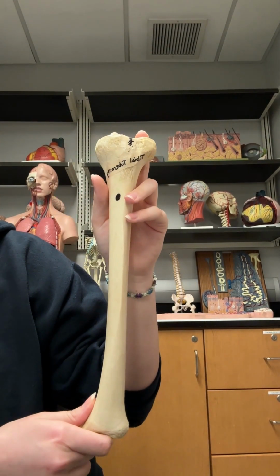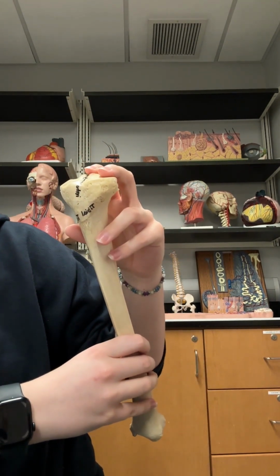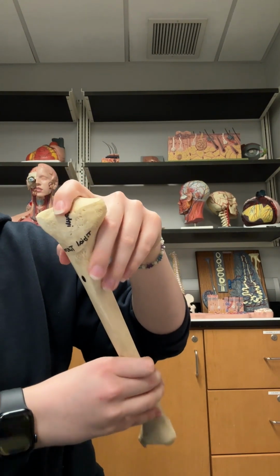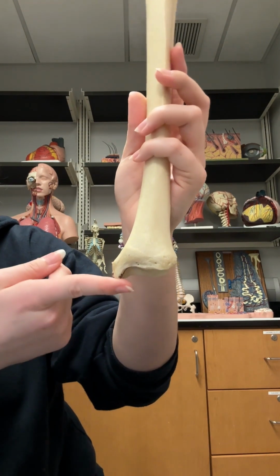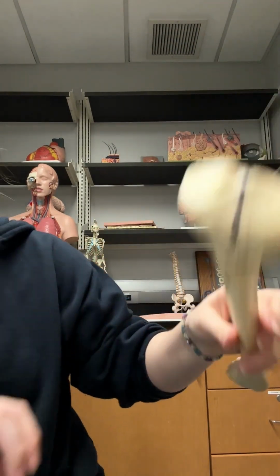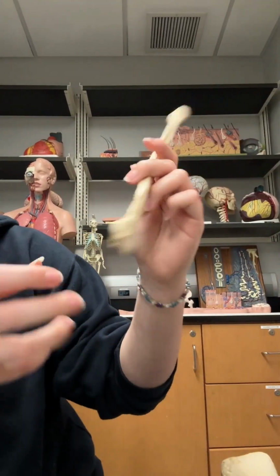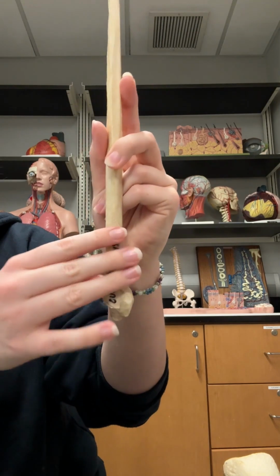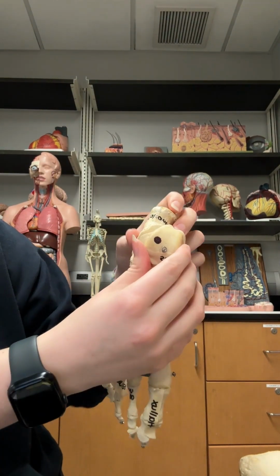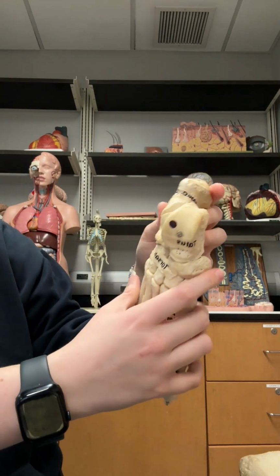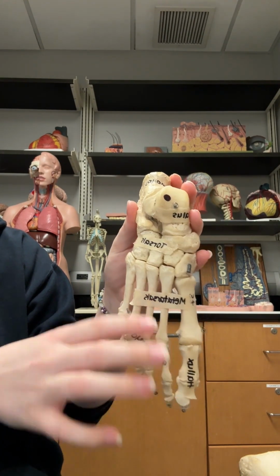For the tibia, we have the tibial tuberosity, the intercondylar eminence, and the medial malleolus. And with the fibula, we have the lateral malleolus. Of the foot, we have the talus, the calcaneus, the tarsal bones, the metatarsals, and the phalanges.